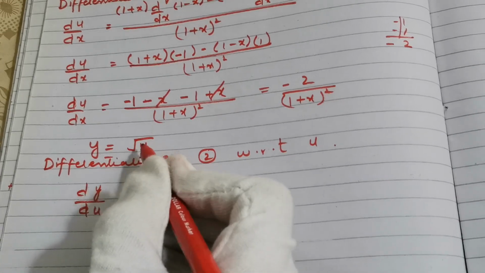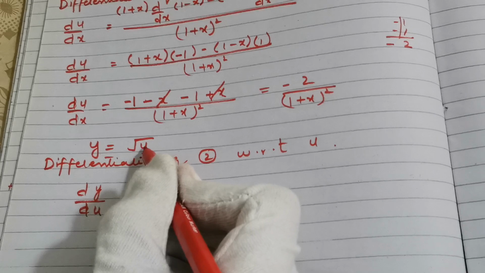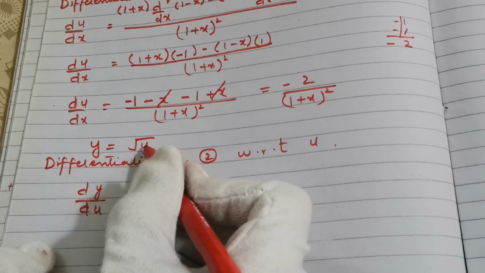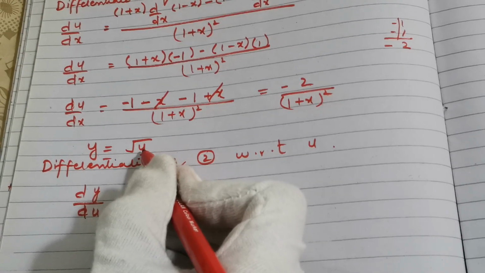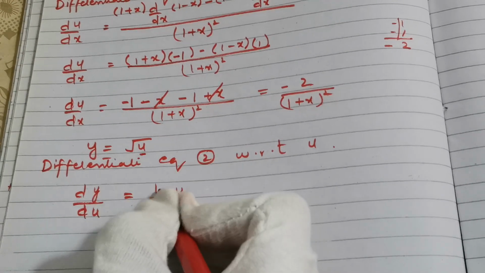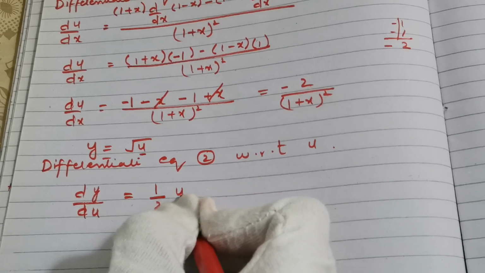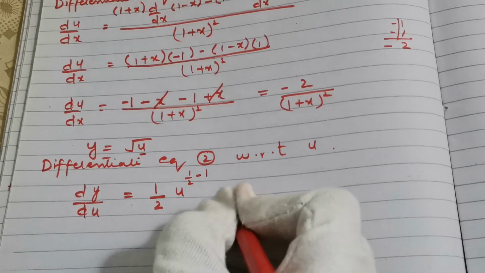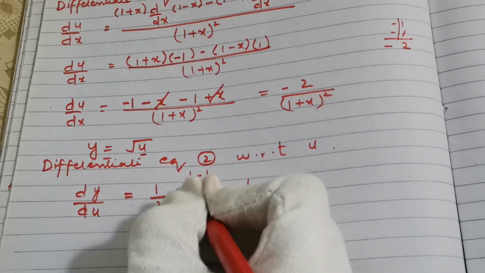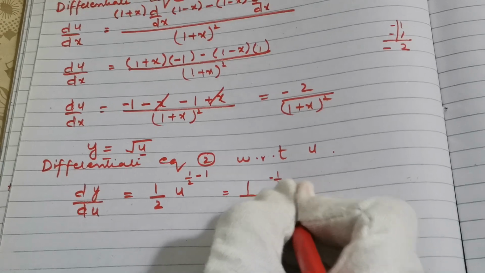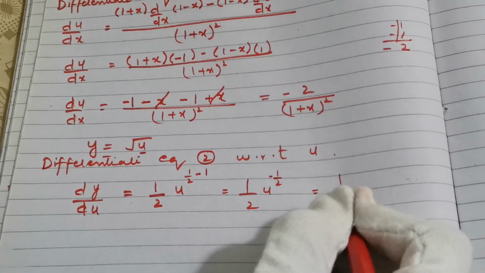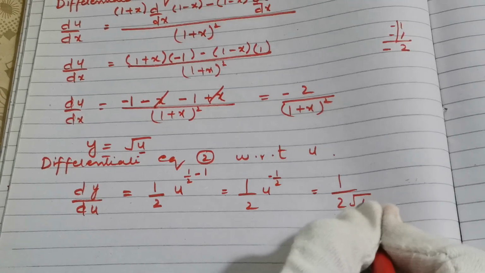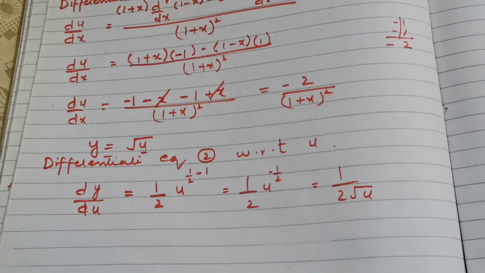Here we apply the power rule, as you can see that the variable is in the form of a power. The power rule is n x to the power n minus 1. Here x is u and n is 1 by 2. So 1 by 2 u to the power 1 by 2 minus 1 will become minus 1 by 2, and when we take it in the denominator, minus 1 by 2 will become positive 1 by 2.